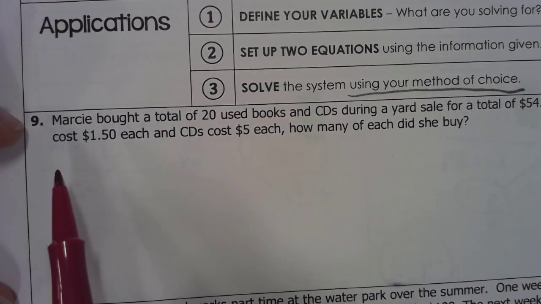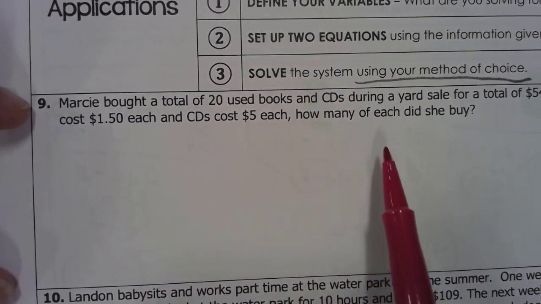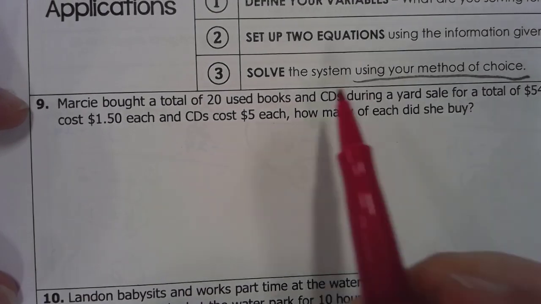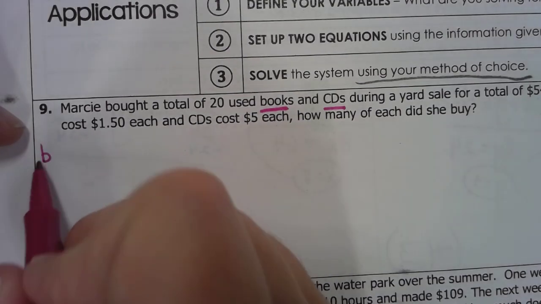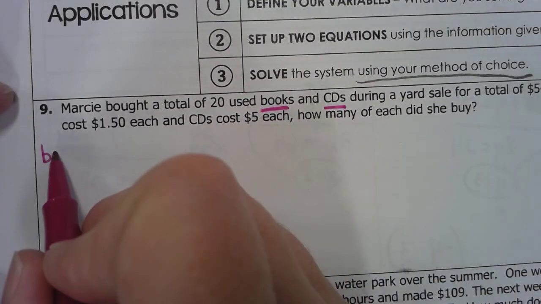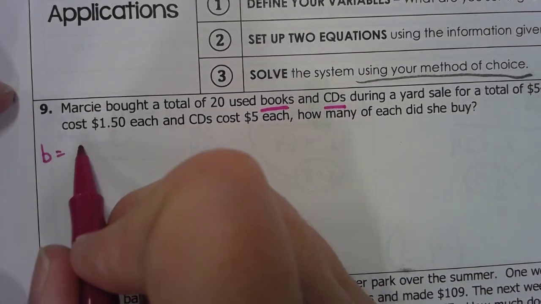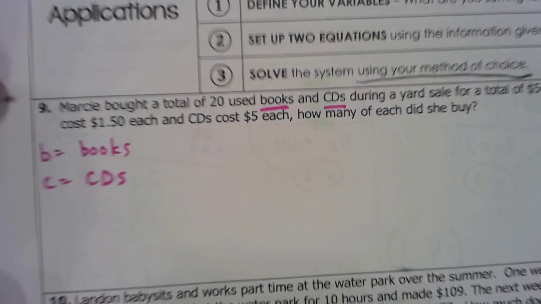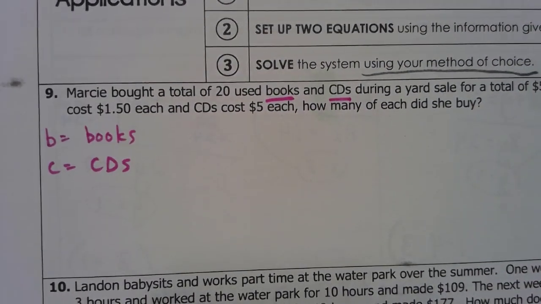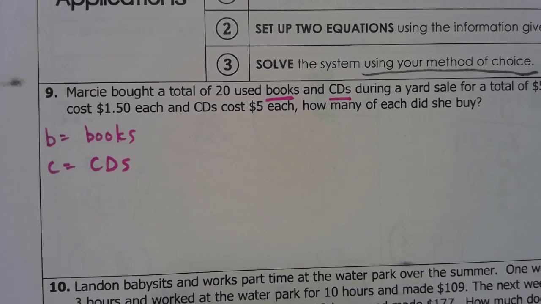Okay, so in number 9, Marcy's buying used books and CDs during a yard sale. So these things are going to be our two variables, right? So I would probably pick B for books because I'm not very clever. So B is books and C is CDs. So the only thing I have to decide now is, is that going to be the price of them? Like, is that what we're trying to find? Like, how much does each one cost? Or do we want to know how many of each we have?